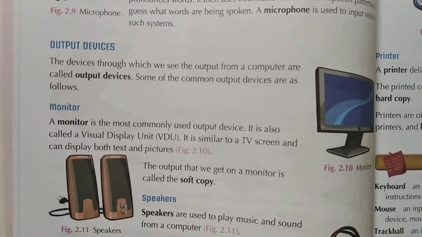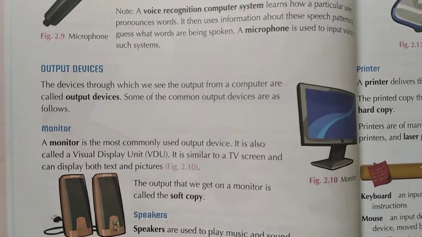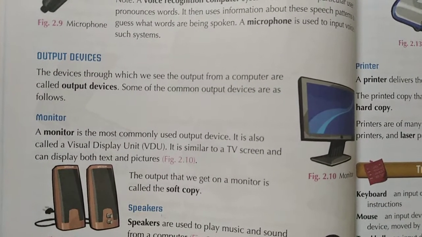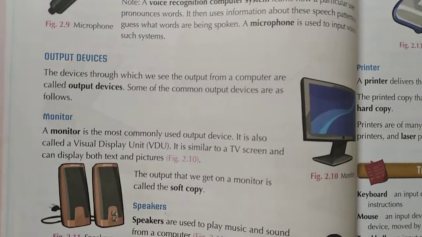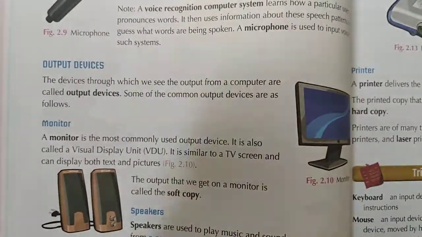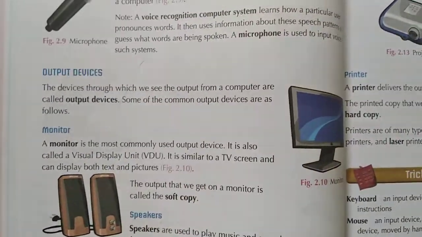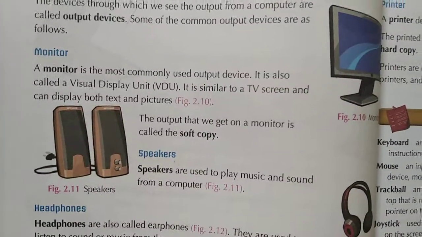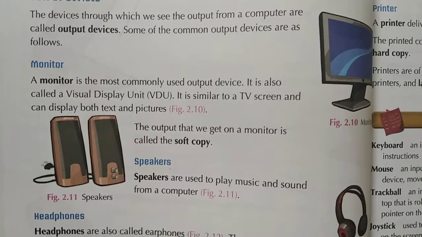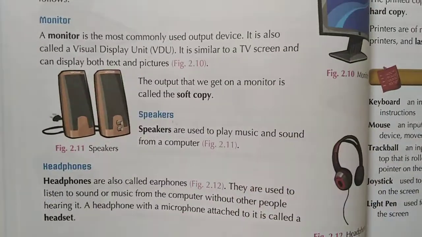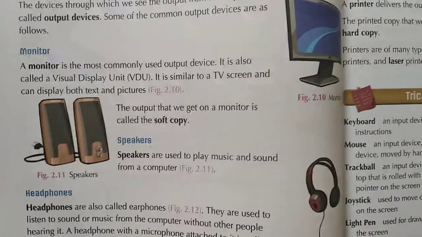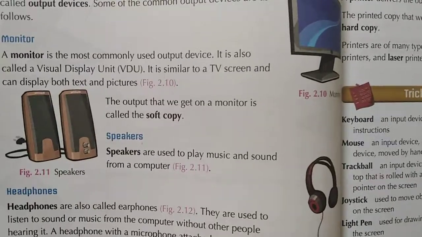Then the other devices are output devices. Output devices are those devices which are used to see the output of the computer. Means the computer sends data to you through these devices. For example, monitor. You can see the pictures from the monitor. What you are doing on the computer you can see on the monitor. Then the speakers. Through speakers you can hear the sound of what is going on. You can even listen to music and several other sounds.